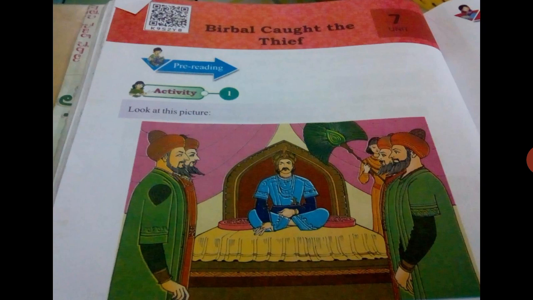Today we are going to learn a new lesson. All of you pick up your English textbook and go to page number 88 and get ready with your pencil. You have to underline the keywords. The name of the lesson is Birbal caught the thief. Go to page number 88.